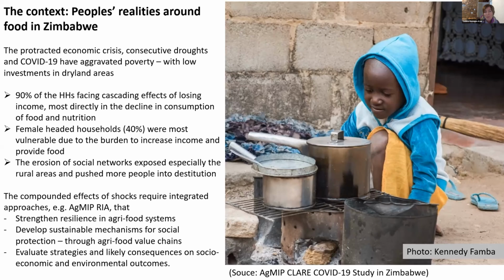In this context, AgMIP offers methods that can help to strengthen resilience. How can we strengthen resilience at different levels? How can we develop more sustainable mechanisms, including social protection? After such impacts, who needs social protection? How can we bring this in? What services can we develop around food value chains? And then evaluate these types of interventions also in their particular context to, as Cynthia said, lead us further and work with stakeholders. So what next? Next slide.